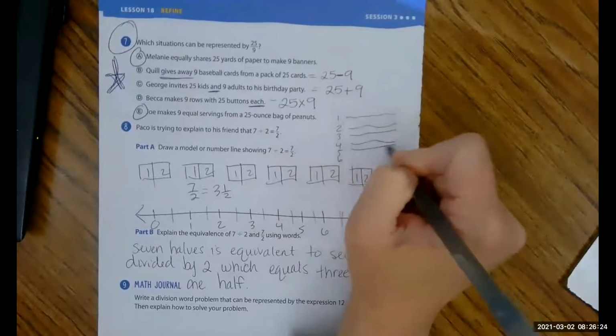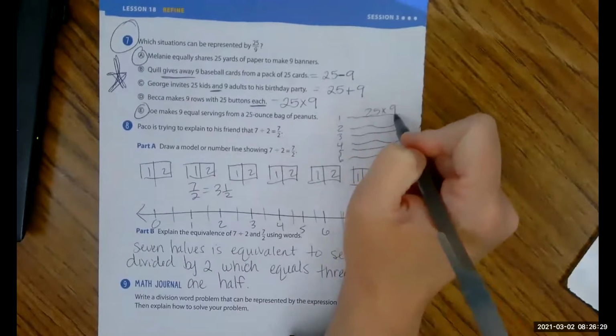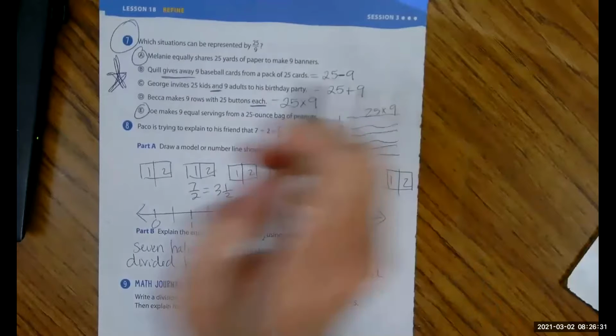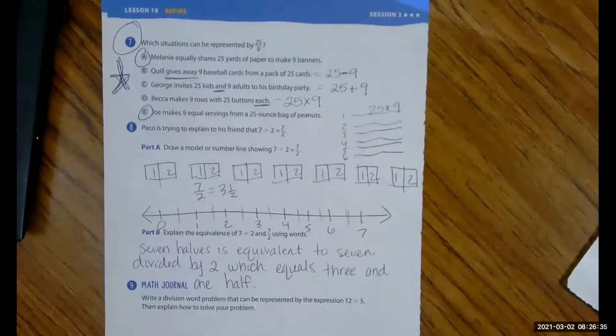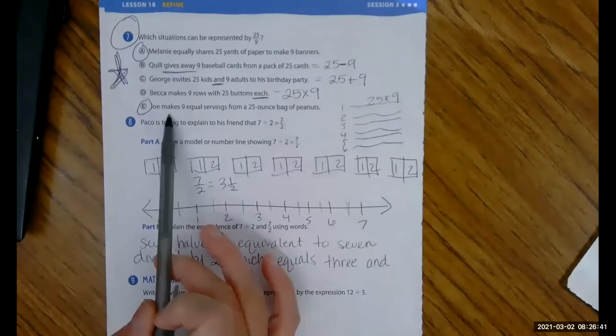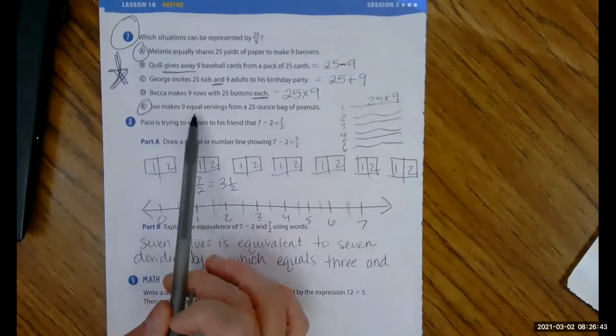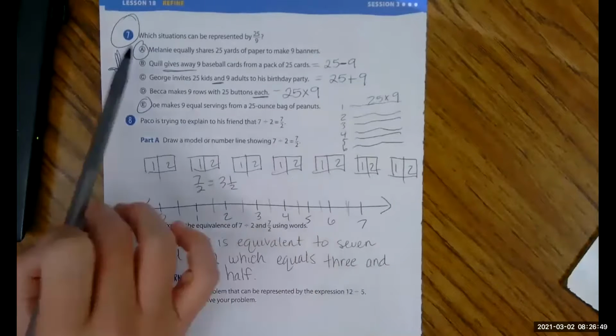That's 25 times 9 rows. Okay, so you have to make sure that you pay attention to the problem. That should have been a multiplication problem. And then for E, Joe makes 9 equal servings from a 25-ounce bag of peanuts. So he has 25 ounces divided by 9 servings. So the two division are A and E.